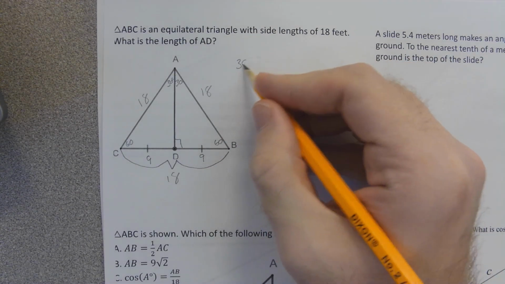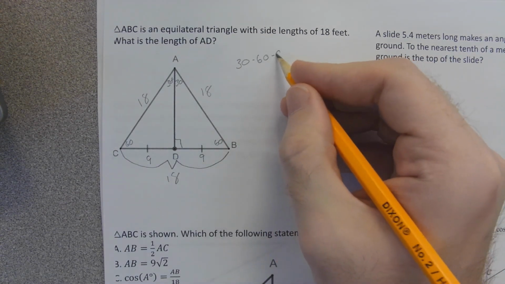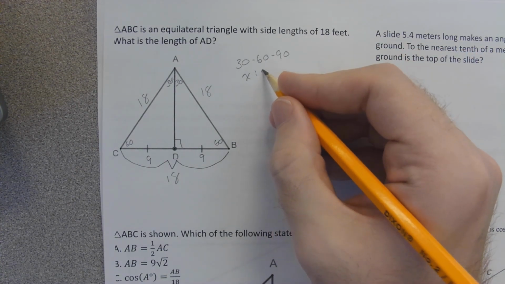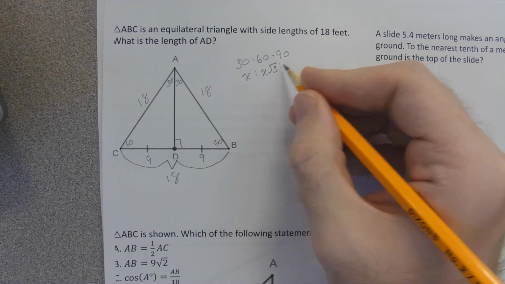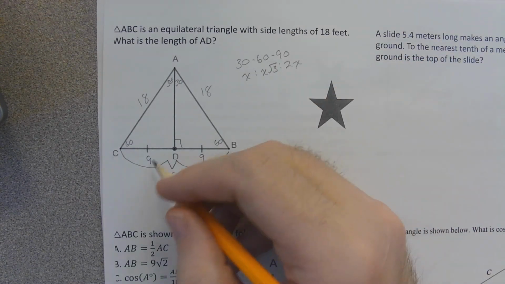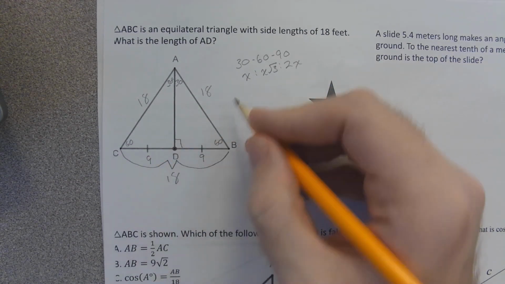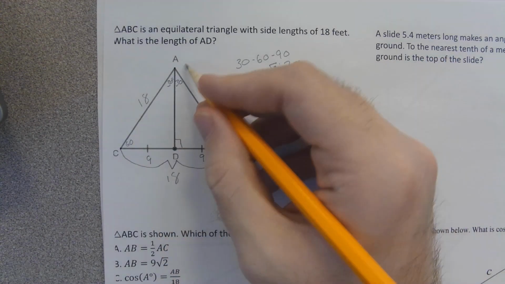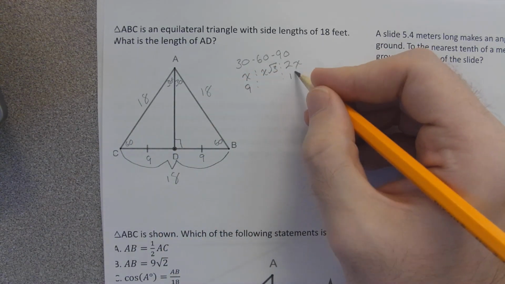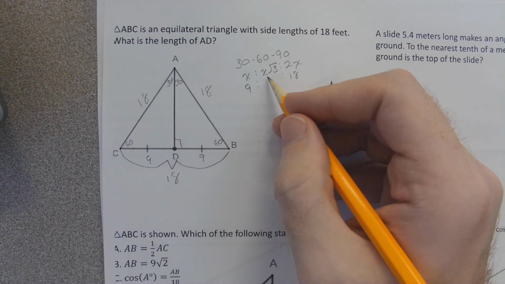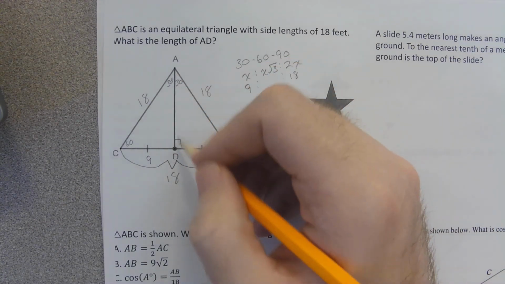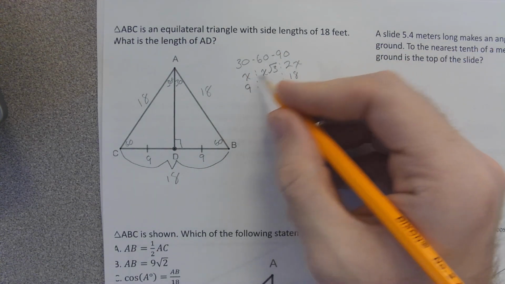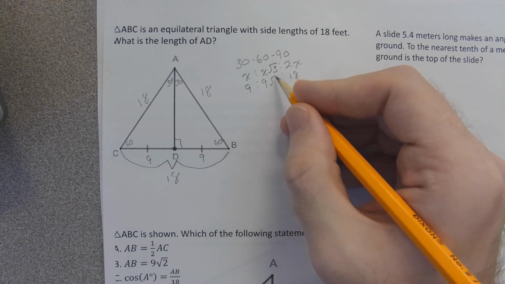So we've got a 30, 60, 90 triangle. Well, this fits the pattern of x, x radical 3, and 2x. The shortest side is always x, so that's 9. 2x is the longest side, that's 18. So we just have to fill in this side. And so that would be x is 9, so that's 9 radical 3.